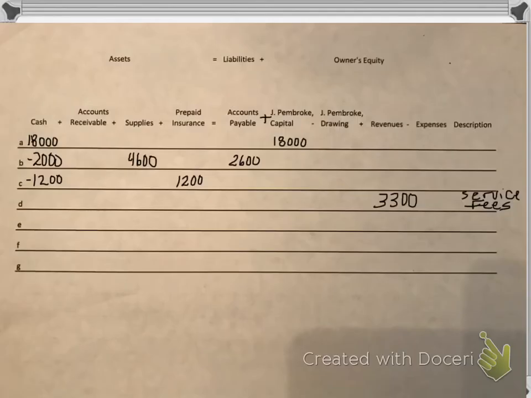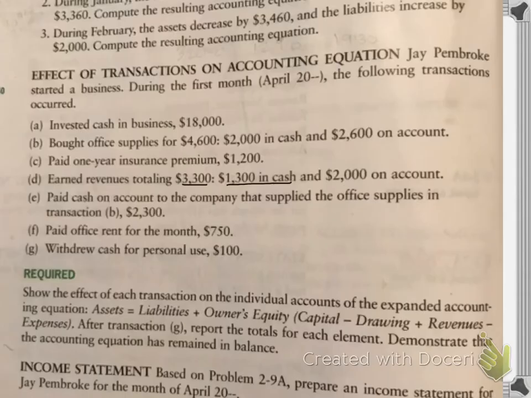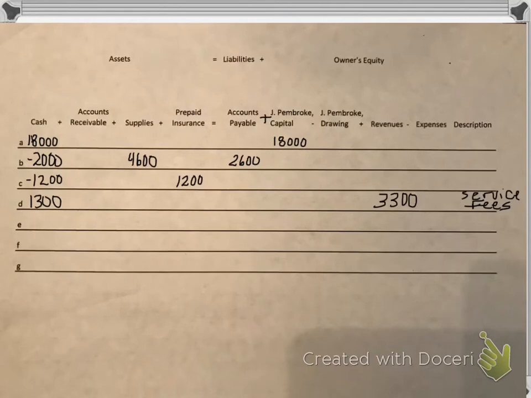So the amount of cash for our business is increasing. We received cash, so cash is increasing by $1,300. And then we also have $2,000 of accounts receivable, amounts that we expect to receive from those customers in the future.